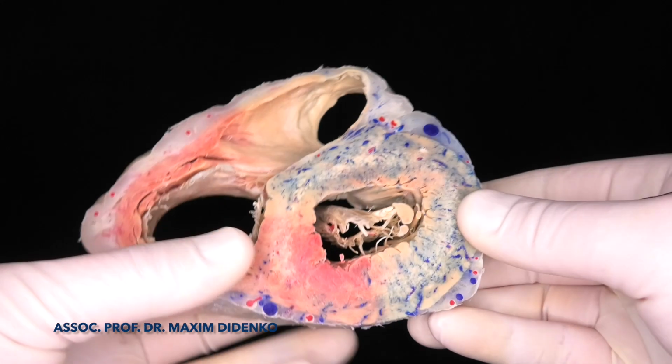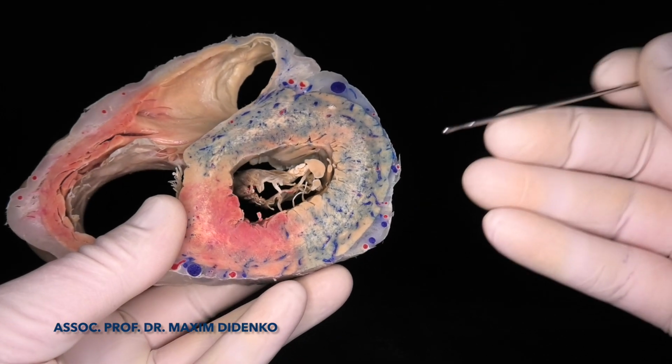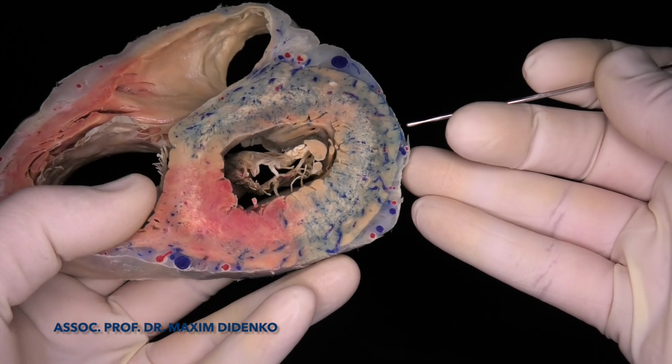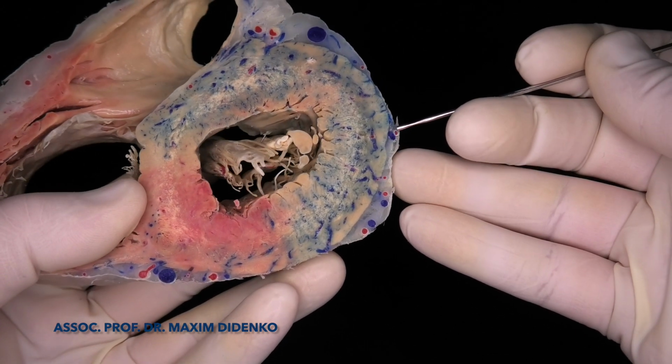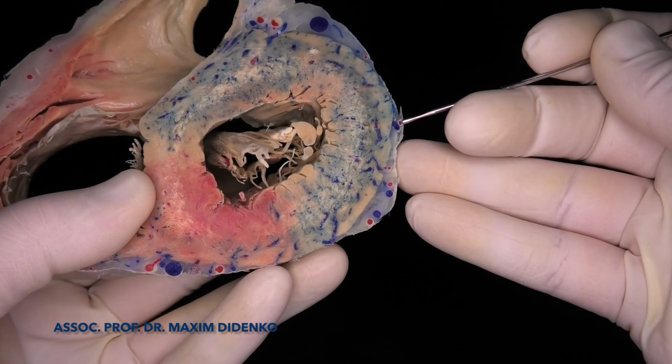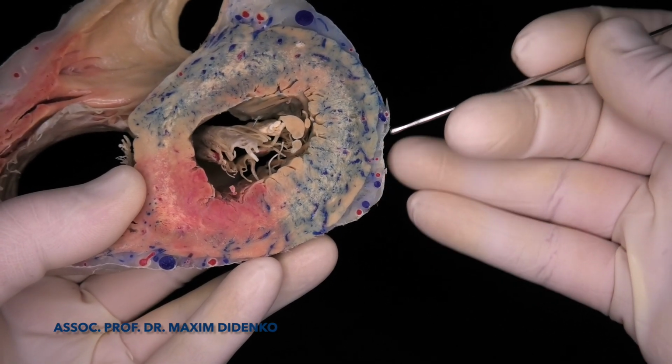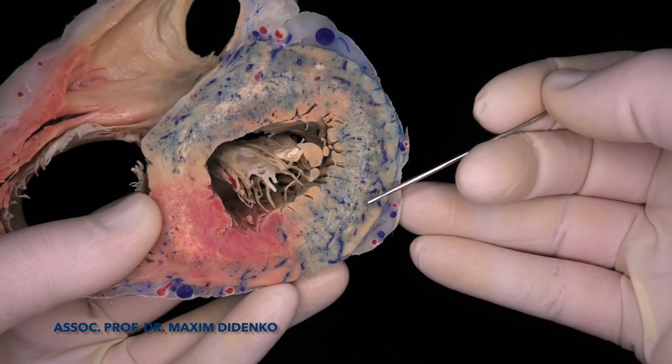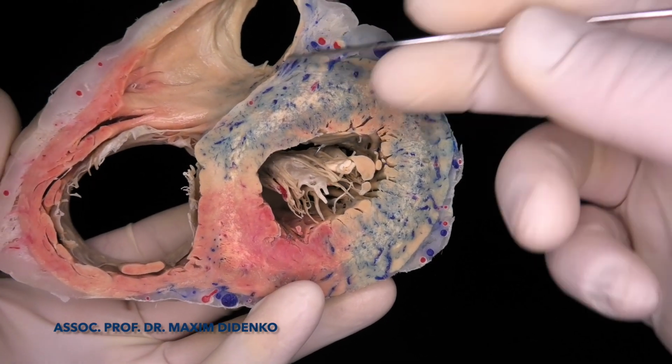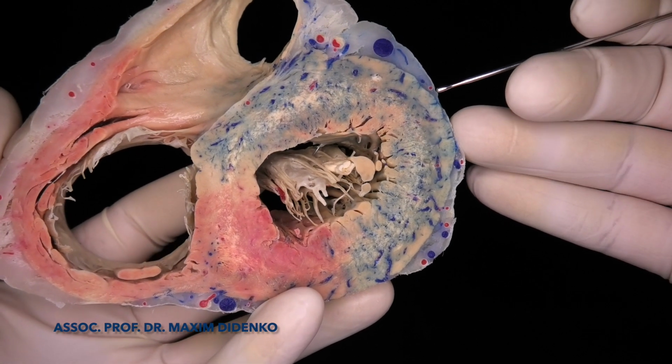At the same time, if we take a look at another specimen here, first of all, we can see that there is no thick vein on the lateral side. This is a left ventricle in LAO projection in this case.